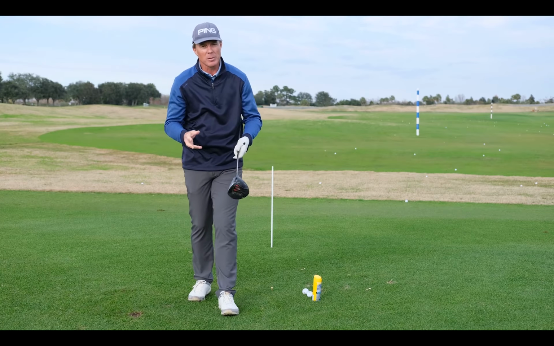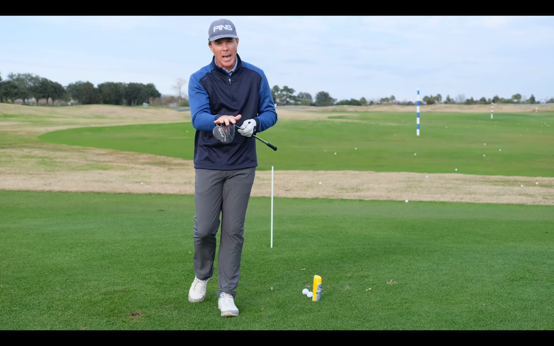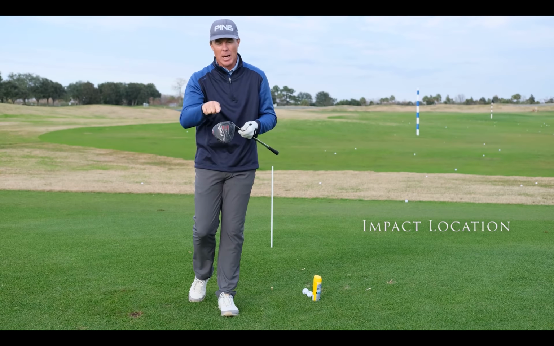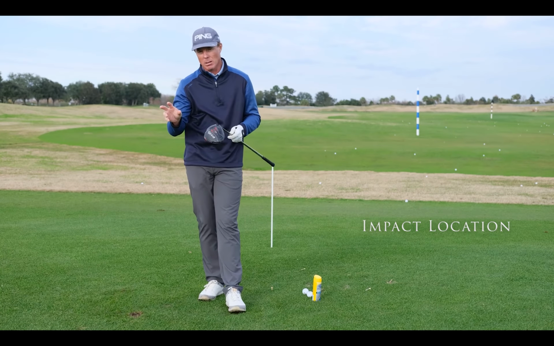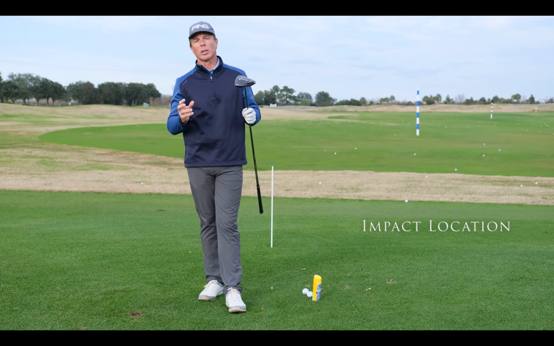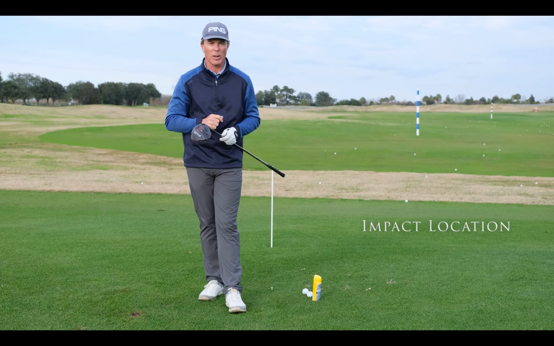I certainly hope you've taken something from this. Check out summary. Check out impact location. Get some foot spray. Try that little challenge. You'll be amazed. Heel, toe, center. If you can do that, you're better at controlling where you strike the ball on the face.